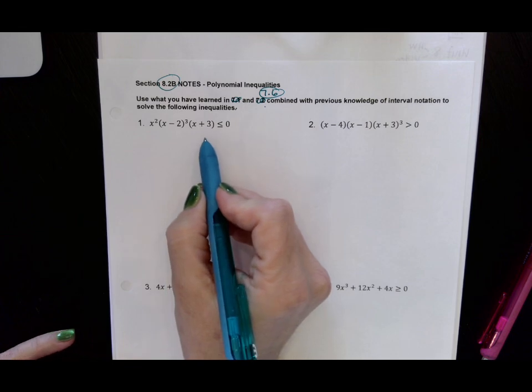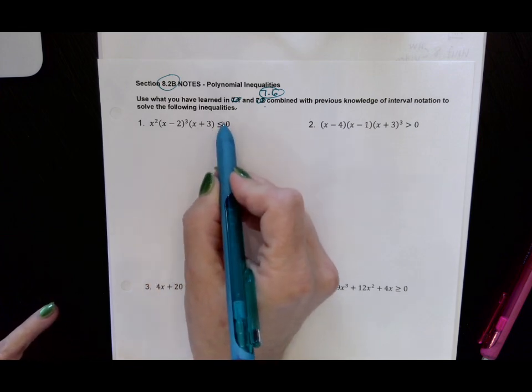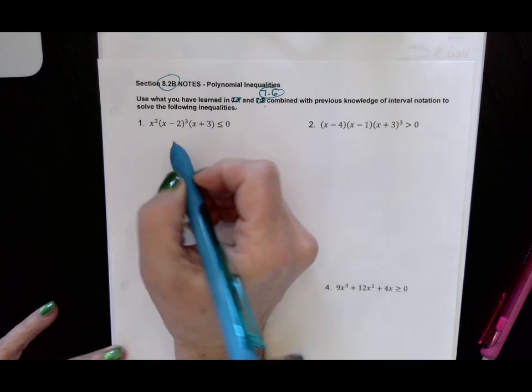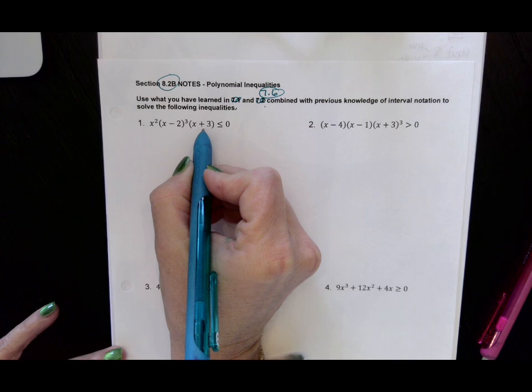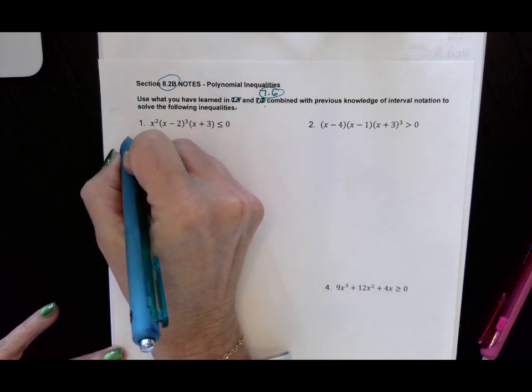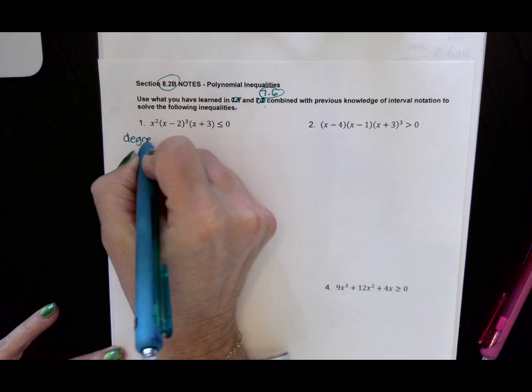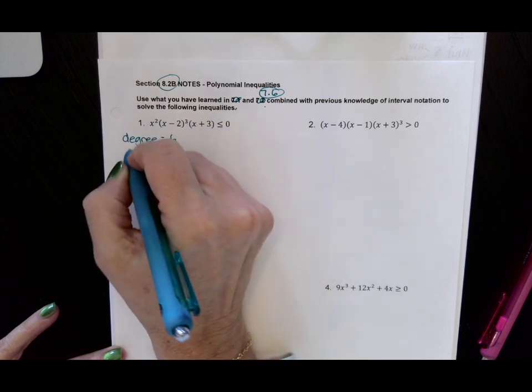So here's what I know. I'm going to look at this, I'm going to graph it, and then I'm going to go back and do my inequality thing. So let me talk about everything that I know. So I have 1, 2, 3, 4, 5, 6 zeros. All right, so the first thing that I know is this is a degree of 6, and it's positive, positive, positive. So it's positive.